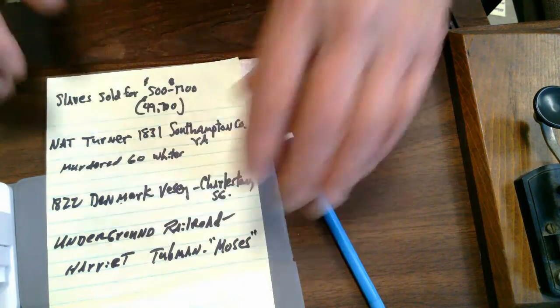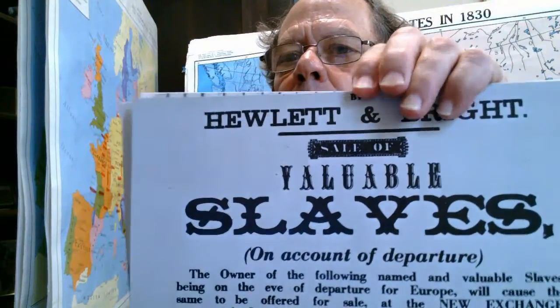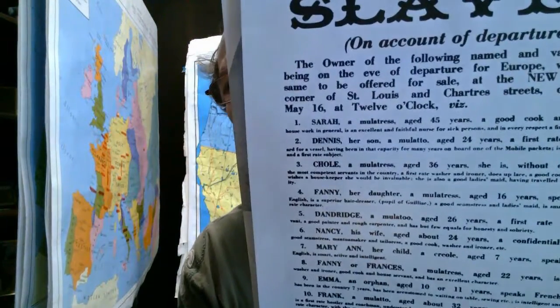All right. Now, I want to take just a few seconds. I'm through with the lecture, but I want to show you some photographs that I would have available for you if you were in my class, folks. Here is a likeness showing you Harriet Tubman. There's also an advertisement for selling slaves. Let's see here. Here's another one. Did I get it upside down? I did. It's selling slaves at Hewlett and Bright, valuable slaves. If you read through these, and you can't see these very well, you'll see that almost all of those slaves there are mulattoes, and that was just part of it at that time.